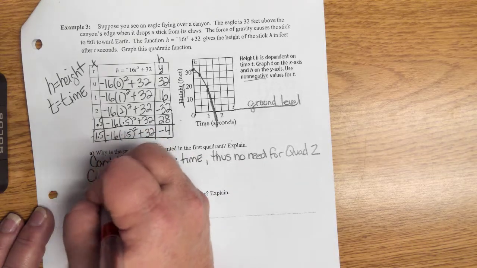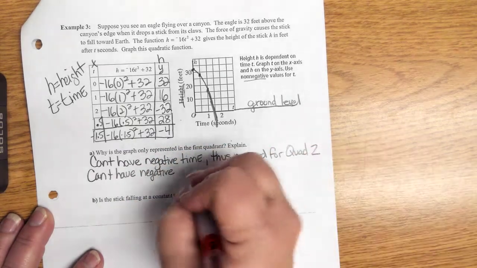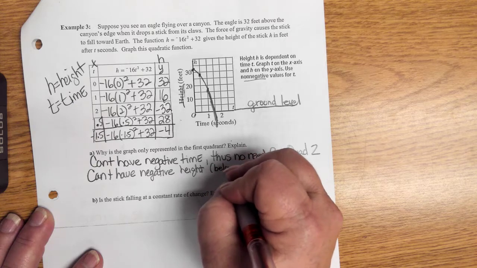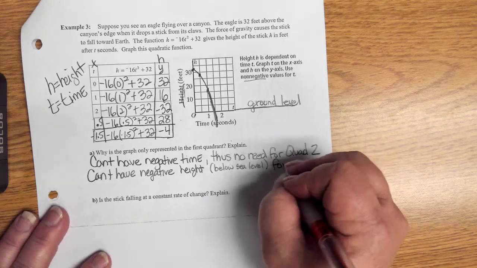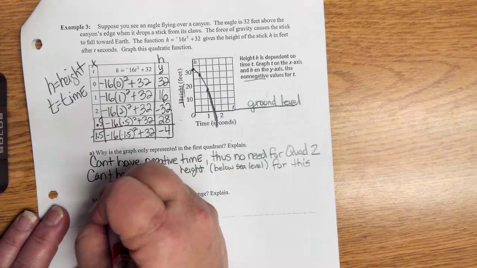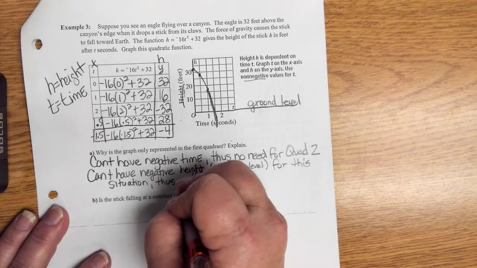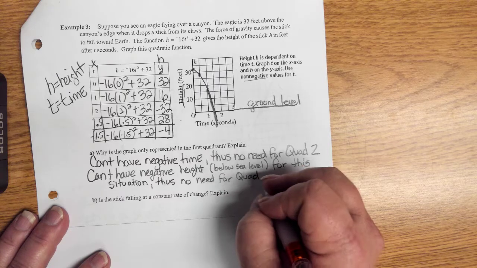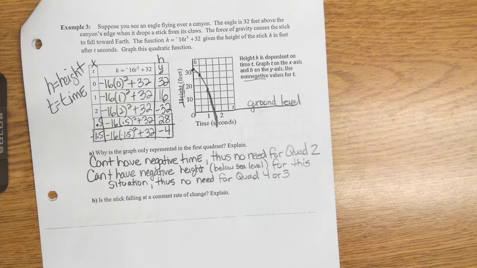Okay? Can't have negative height, in other words, below sea level, for this situation. Some situations you can. Thus, no need for quadrant 4 or 3, really. Okay. You don't need any other quadrant other than quadrant 1.